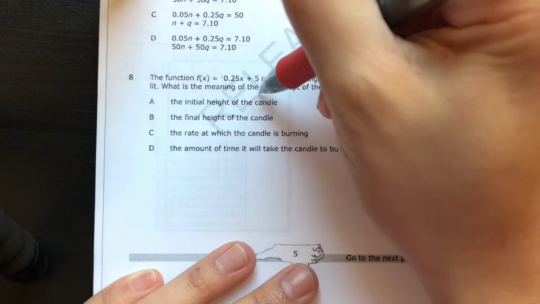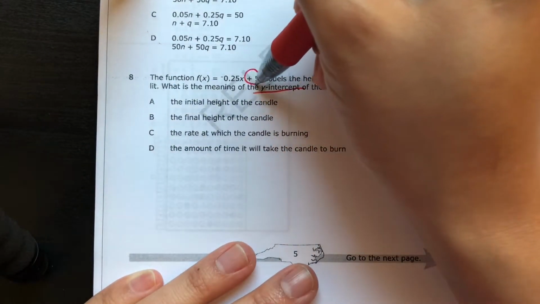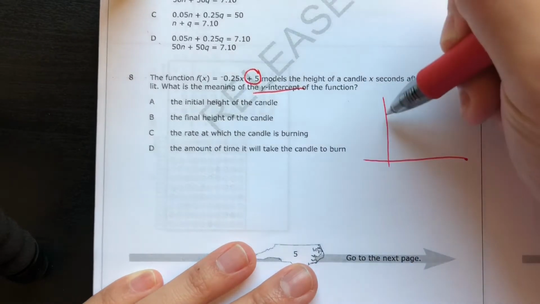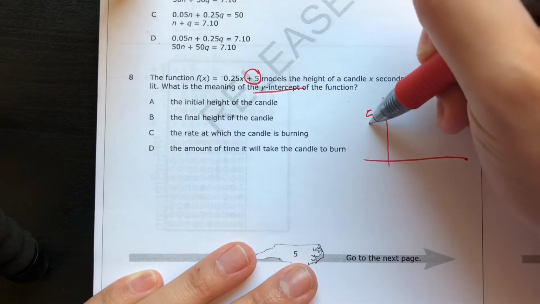What is the y-intercept? Well, I know the y-intercept is my b value, so it's going to be 5. If I imagine it on a graph, my y-intercept right here is going to be 5.